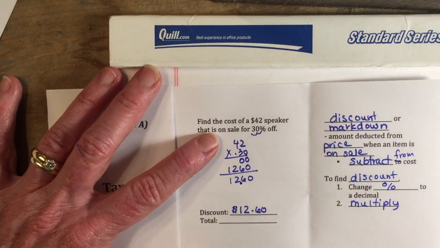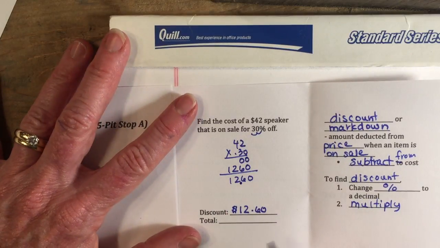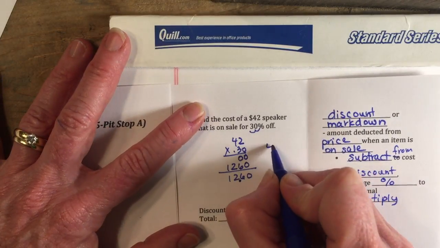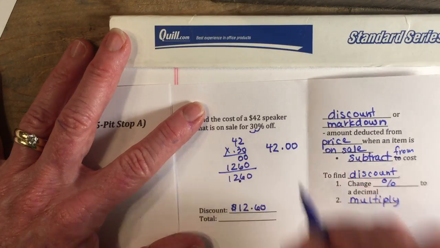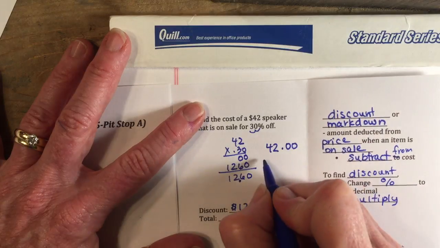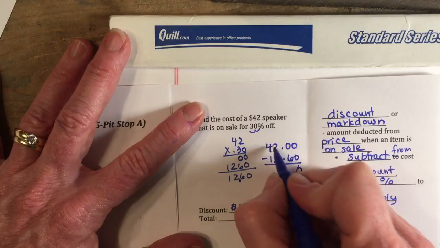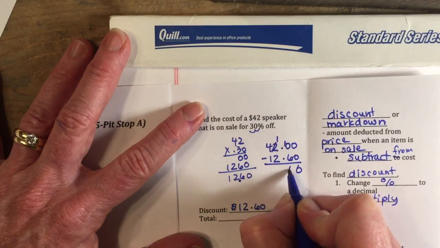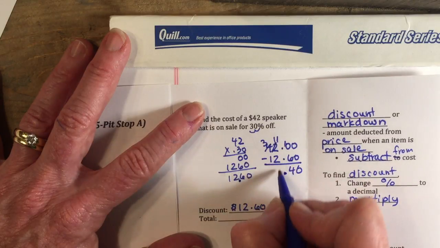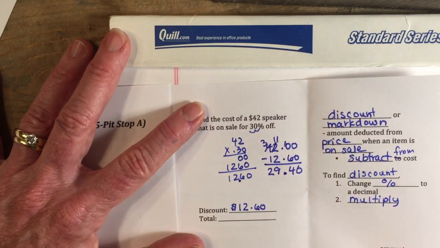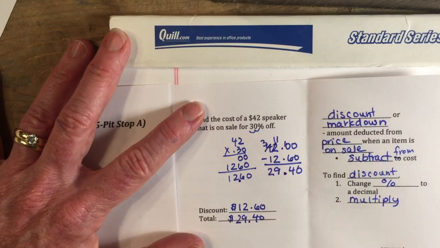So is the discount what you pay for the speaker? No, that's how much off of the speaker. So instead of adding this time, I'm going to subtract. So don't forget, you need to line up a decimal, which sometimes means you're adding a decimal and zeros in order to be able to subtract. I'm subtracting $12.60. So that's 0 on this one. I'm going to have to borrow. 10 minus 6 is 4. Bring down your decimal to borrow again. 11 minus 2 is 9, and 3 minus 1 is 2. So instead of paying $42, my new total is $29.40.